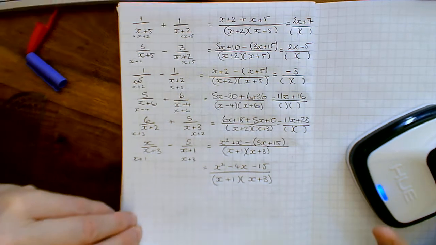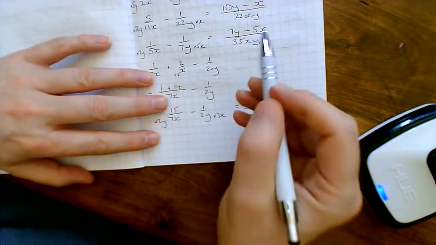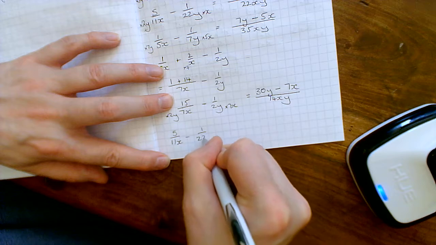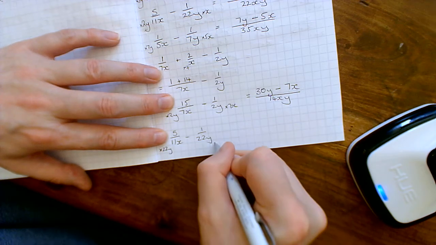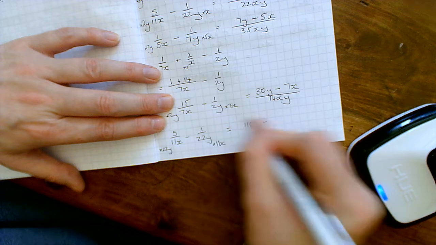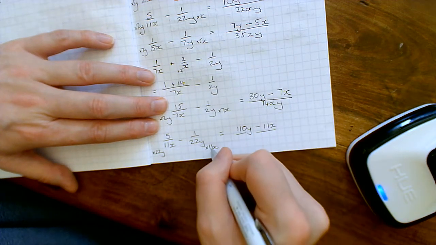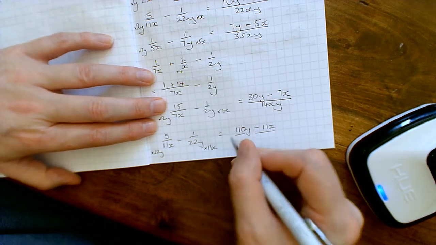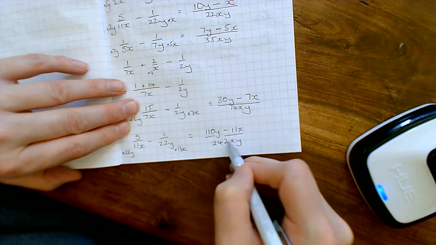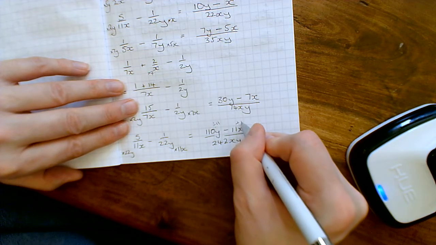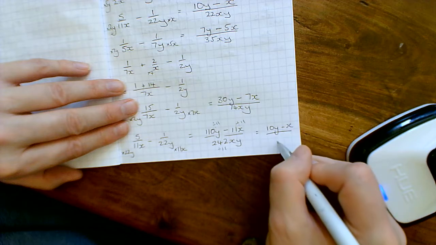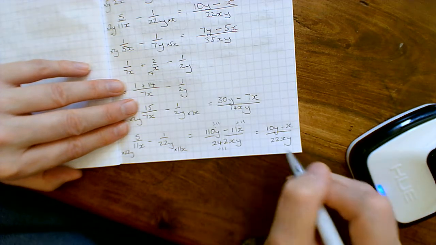Alright, I just want to quickly go back to one question. I'm going to go back to this one, which was over here. So if I have 5 over 11x again, take away 1 over 22y, I could just multiply 22y by 11x. And what happens is I'll get 110y take away 11x all over 11 times 22, that's huge, 242xy. And then everything in here will divide by 11, so I could divide this by 11, divide this by 11, and I can divide the bottom by 11, and I get back to 10y take away x, all over 22xy, which is what I got when I did it the first time.